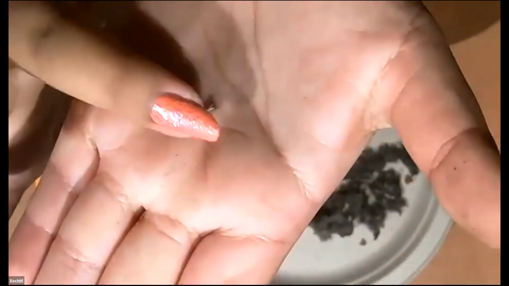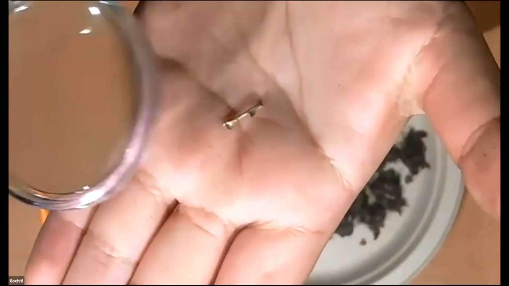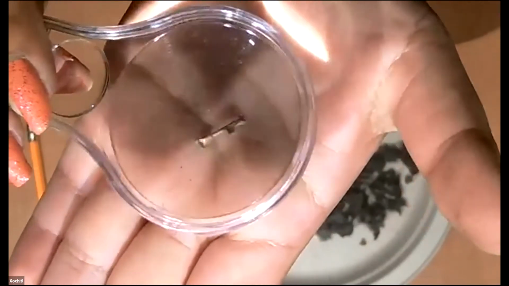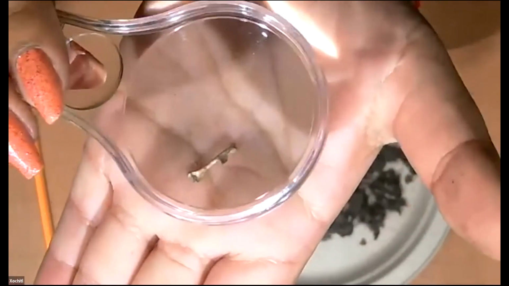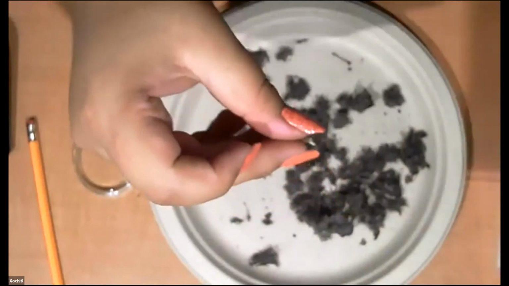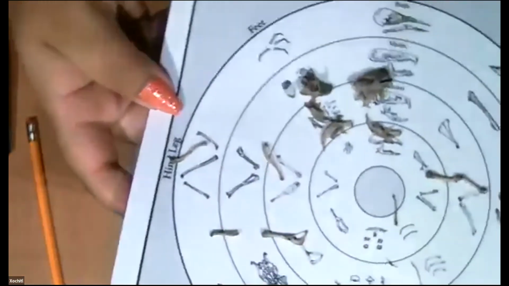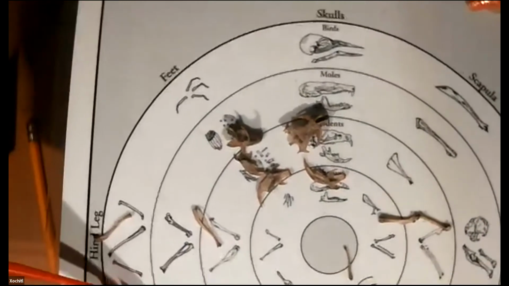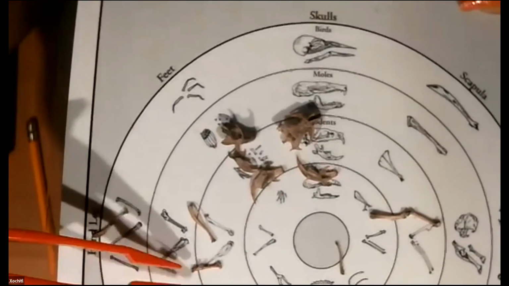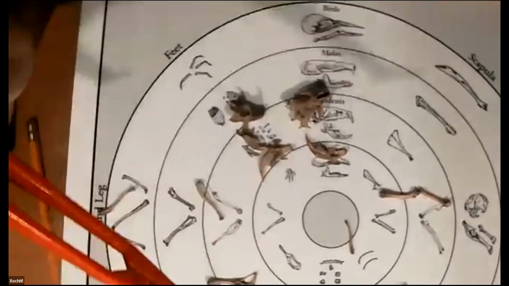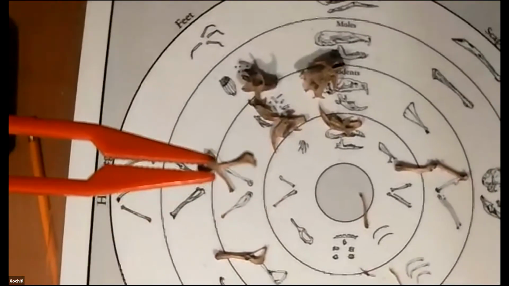This is another good one too. This one, let me see where I can put it. Based off the joint, see how it's a very small opening there?